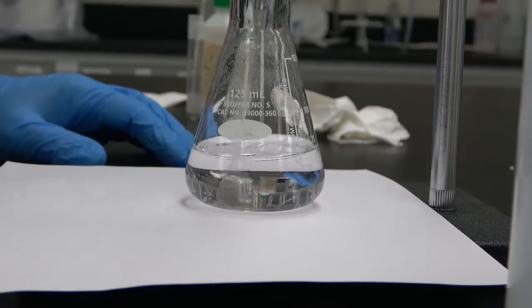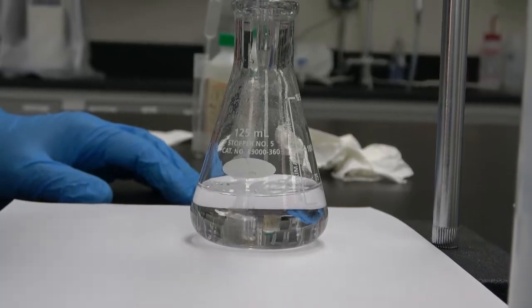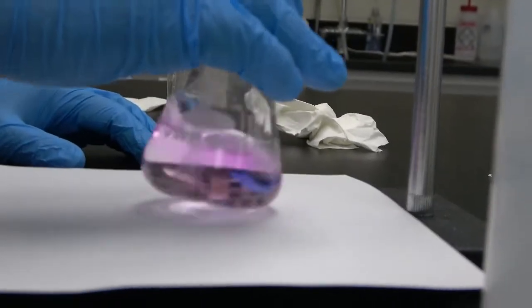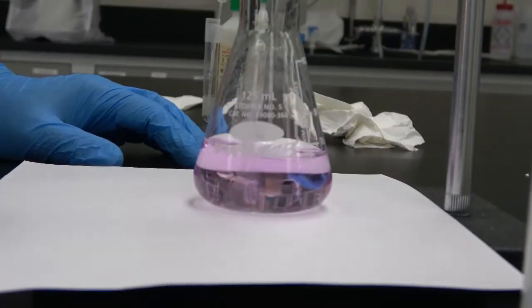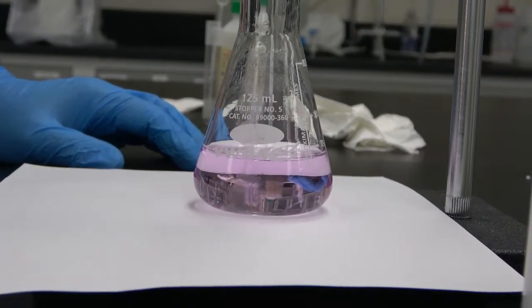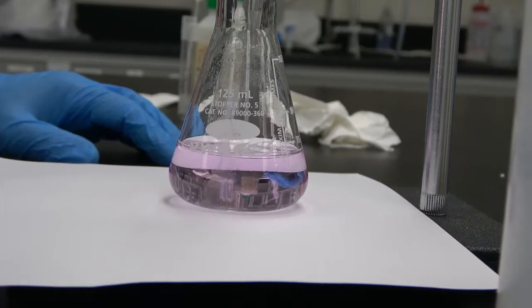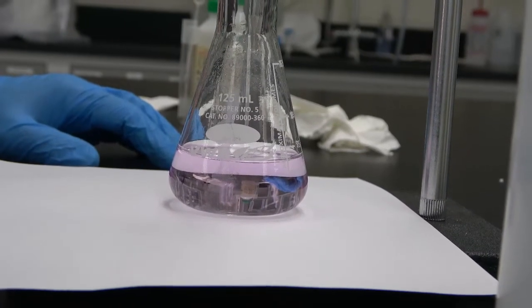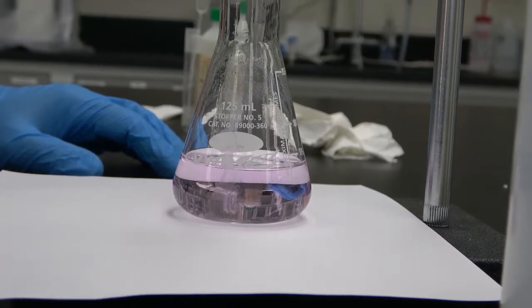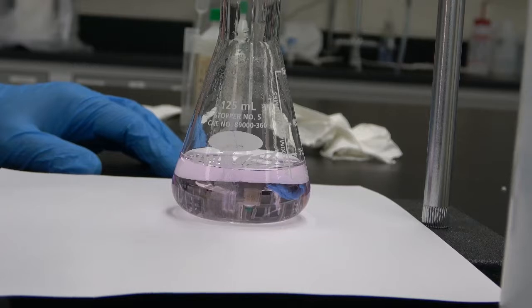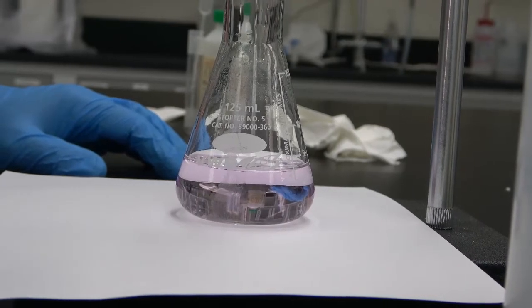So, if we add half a drop more, see what happens. You see? So the end point was the one before this drop. And that was the one that persisted for about 10 seconds. That's about 0.05 milliliters. So we're going to do that correction when we read the volume.